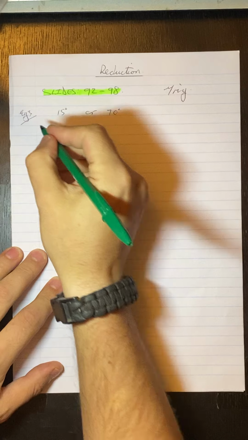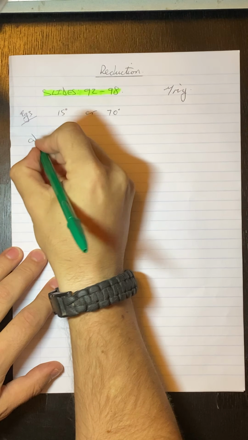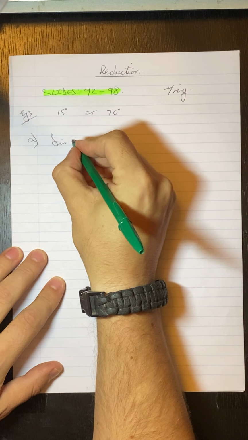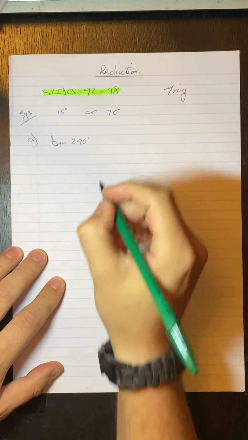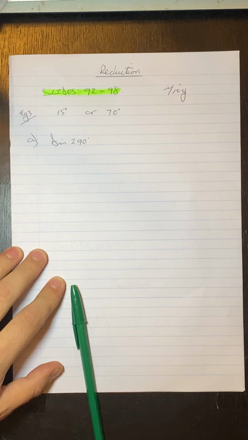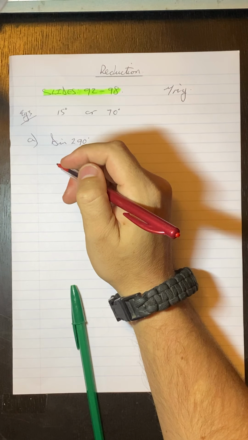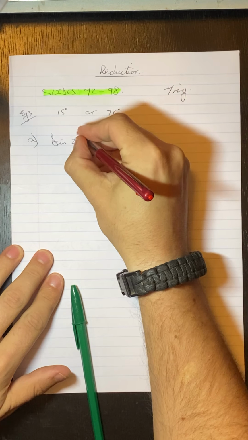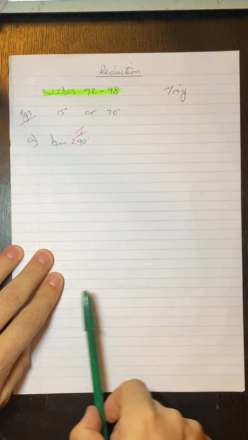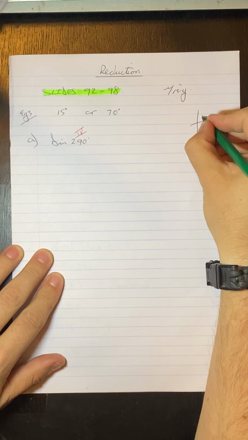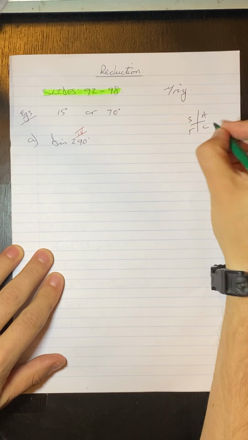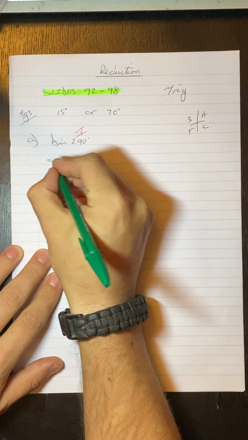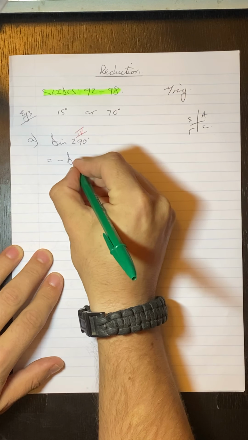If we look at example A, we've got sine 290 degrees. 290 is in the fourth quadrant. If I just draw up our CAST diagram, we know that sine in the fourth is negative, so this is negative sine.